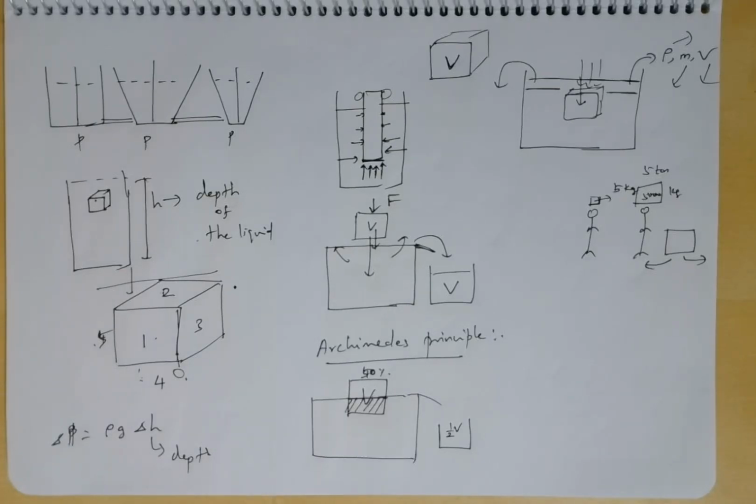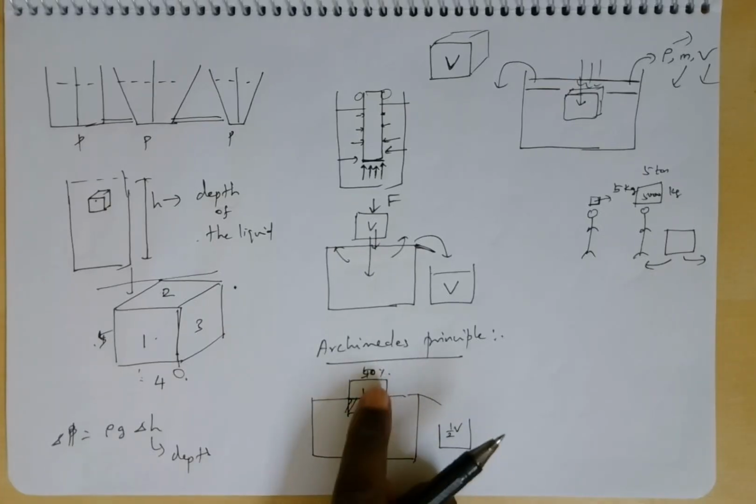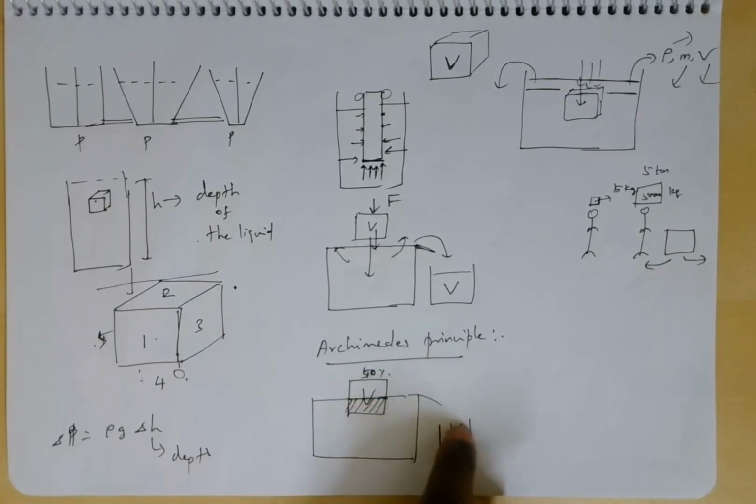Is it clear, sir? This understanding is very important because most people get complicated in problems because they don't find the relationship between the volume submerged and the volume displaced. Are we clear about upthrust?